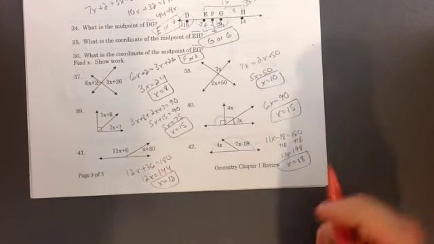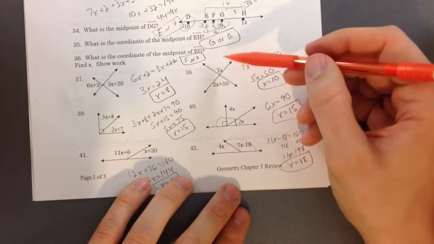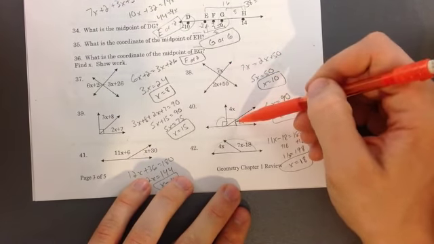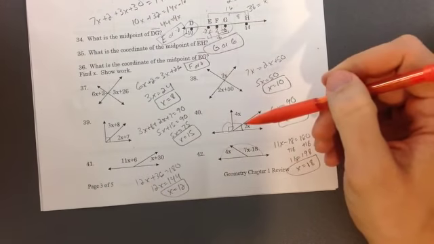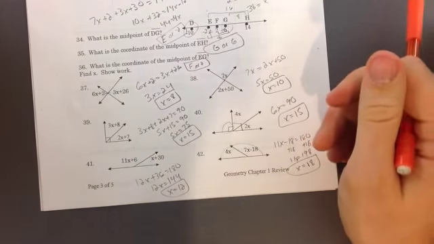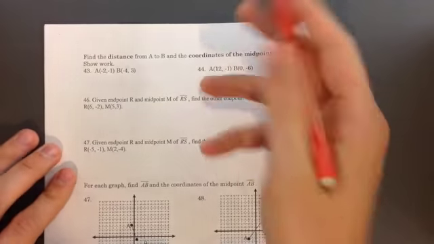Looks just like that. So on your angles, first figure out what you know. Are they the same? Do they add up to 90? Do they add up to 180? That kind of stuff. And then go out and attack and find those values. Next page. Ooh, distance and midpoint formula. My favorite. Let's get it on.